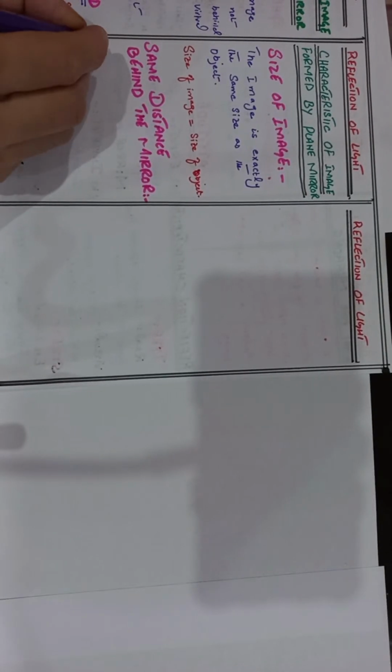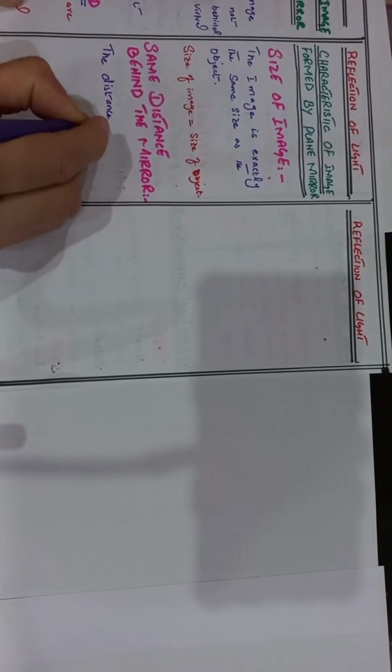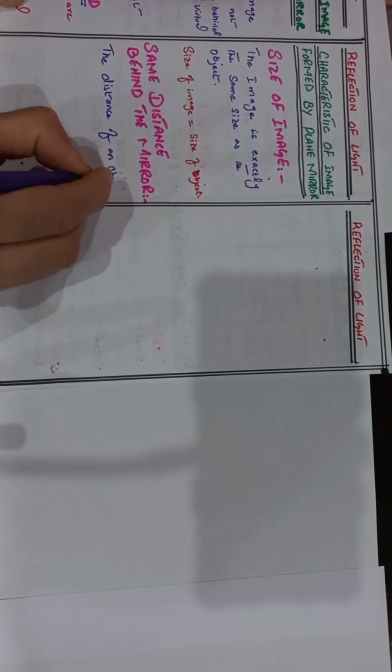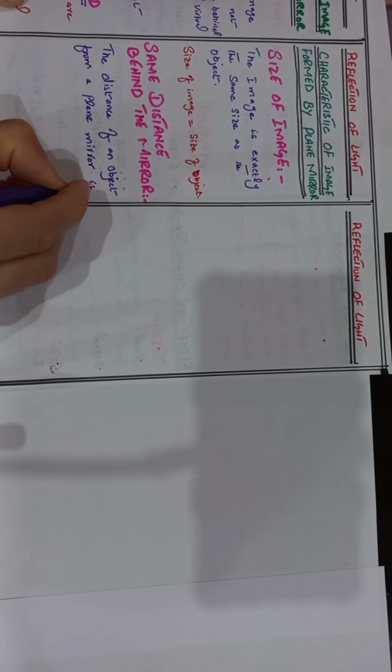So here we write that the distance of an object from a plane mirror is equal to the distance of its image from the plane mirror.